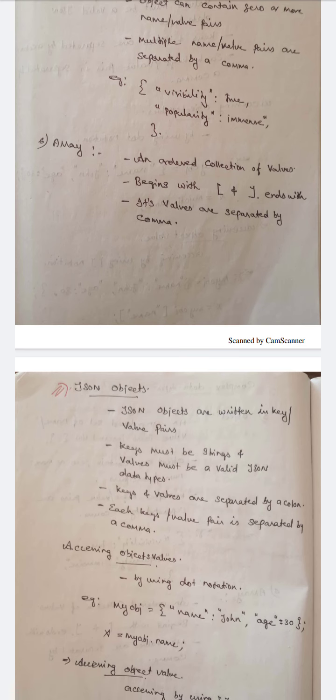The next one is array. An array is an ordered collection of values and it begins with a square bracket. The array holds the values inside the square bracket. That means inside the square bracket is the array. An array consists of different objects. It begins with a square bracket and ends with a square bracket. Its values are a collection of objects, and these objects are separated by a comma. Please go through these.